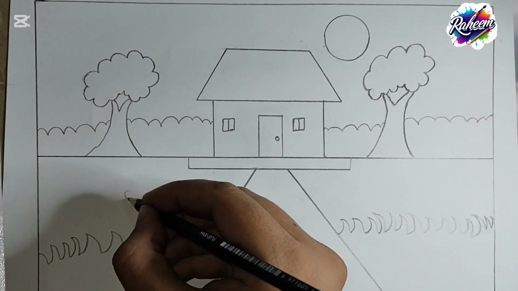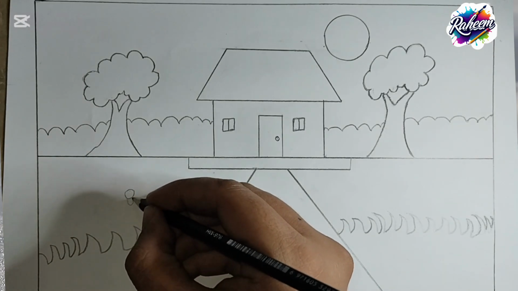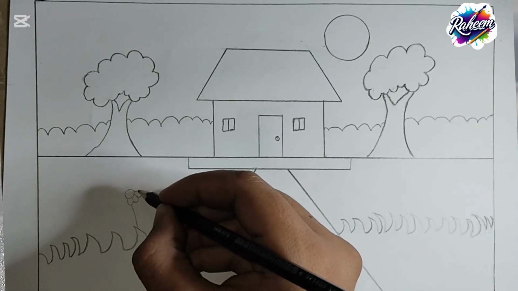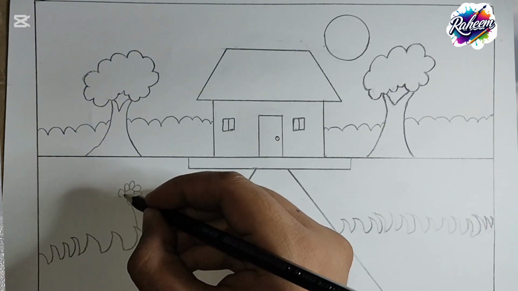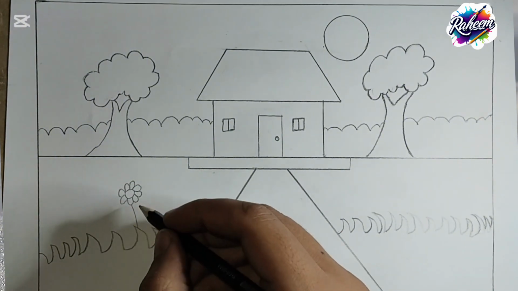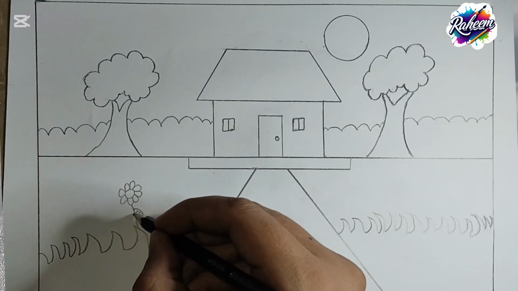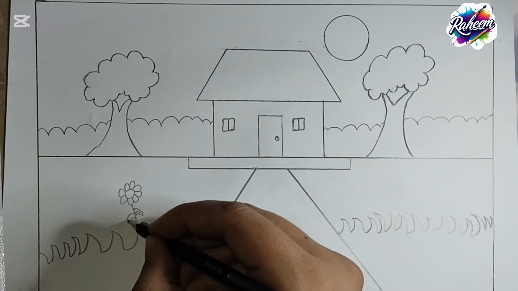Let's draw some flowers around the house. I will draw a few simple flowers with some petals and a center. You can add as many or as few flowers as you like.